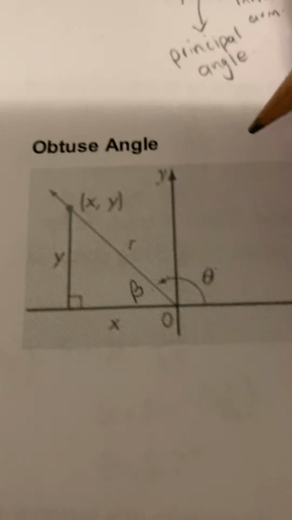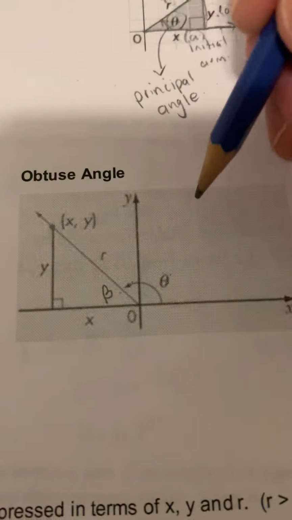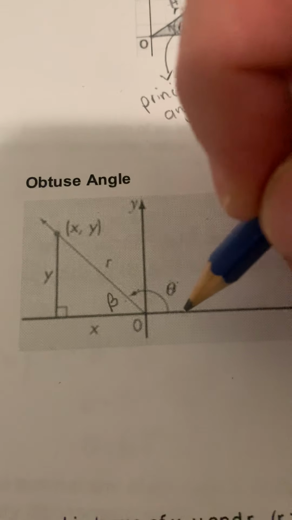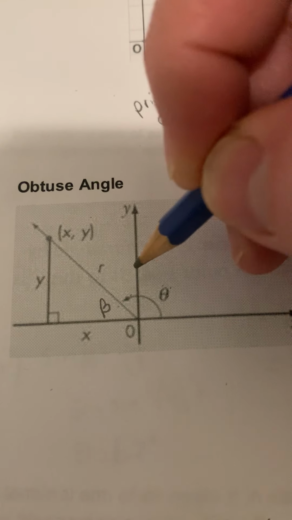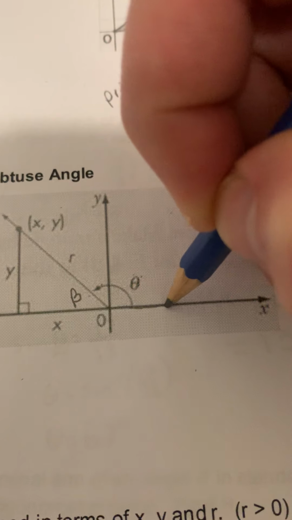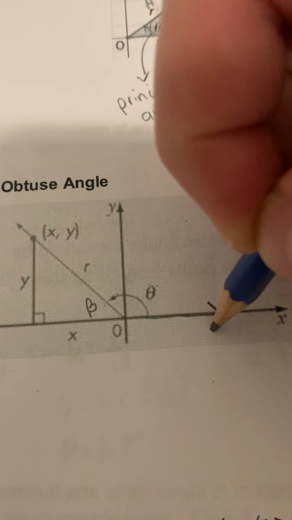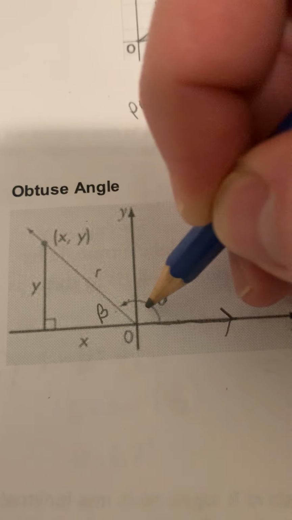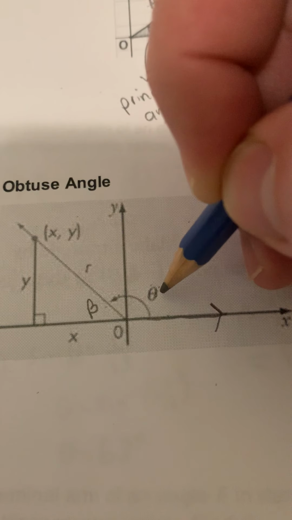Okay, so now if we move over to a second quadrant, so this is quadrant 1, quadrant 2, quadrant 3, quadrant 4. So now we move the terminal arm over to the second quadrant. So we still have our initial arm here along the x-axis, and then from the initial arm to the terminal arm is our principal angle, which is theta.